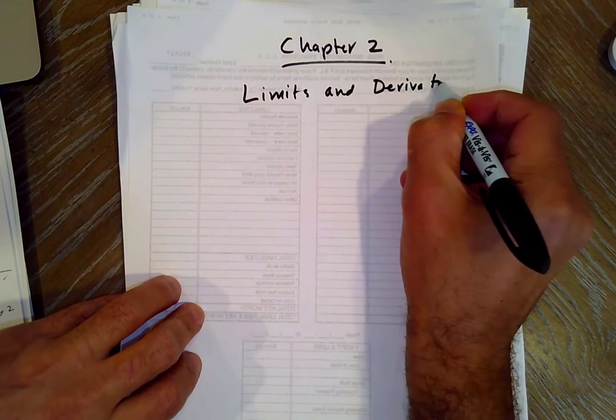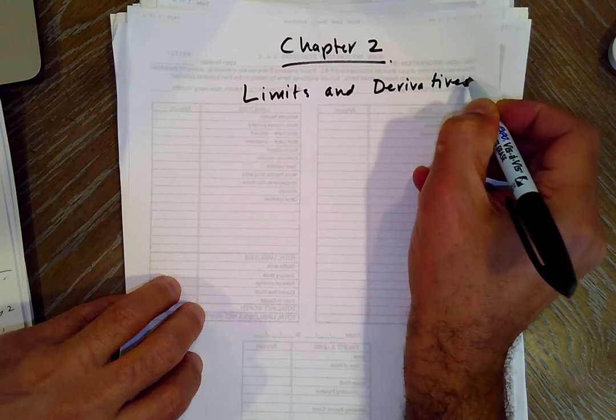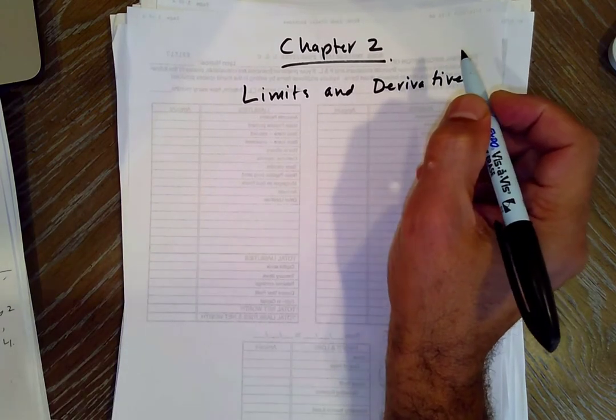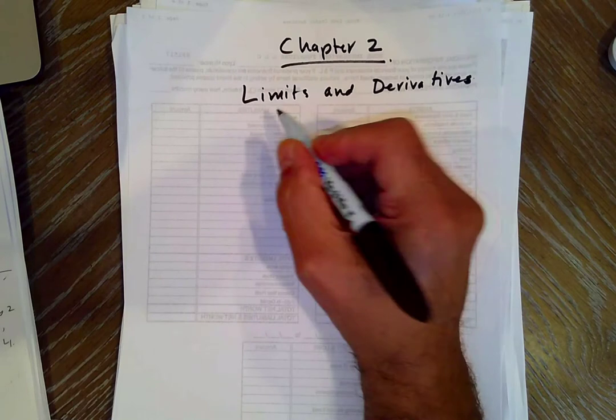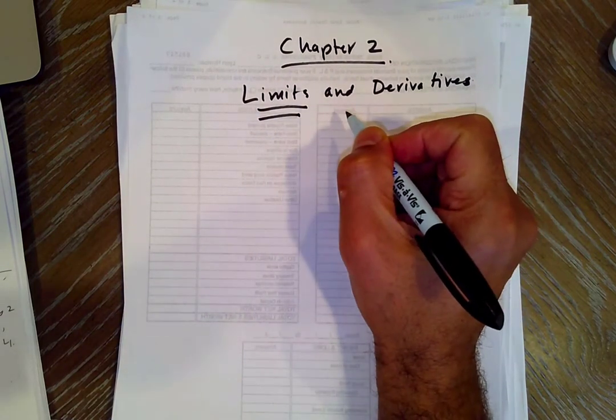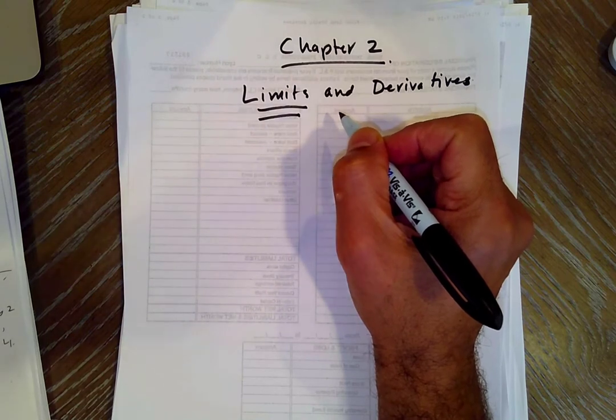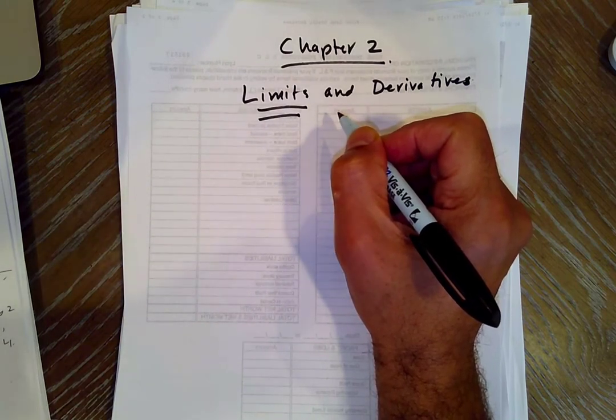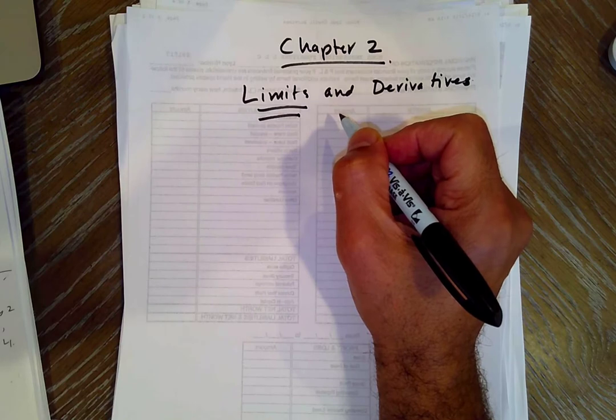derivatives. As I always tell my students, there are 4 legs of calculus. The first leg is limits, which is the most important one. The second one is continuity, the third one is derivative, and the fourth one is integration. These are the 4 legs of calculus: limits, continuity, differentiability or the derivative, and then integration or integrals.